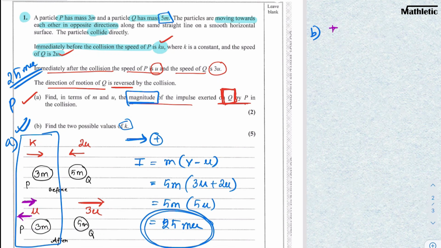So if we need to calculate the value for impulse, mv minus mu for particle P, P was moving towards right and then Q hits P towards left. So I'm selecting left side as positive for particle P. So m is 3m. Let's assume that P is moving towards right.